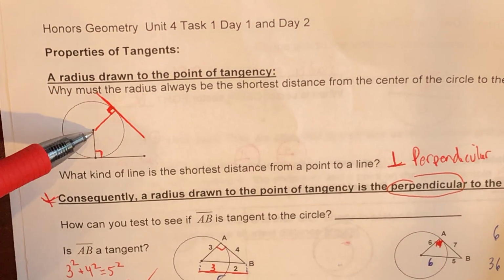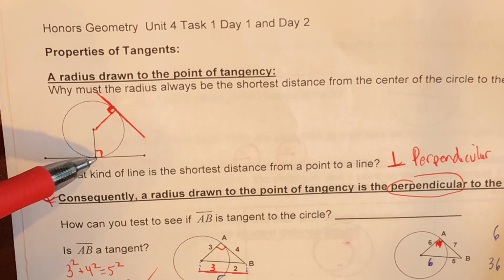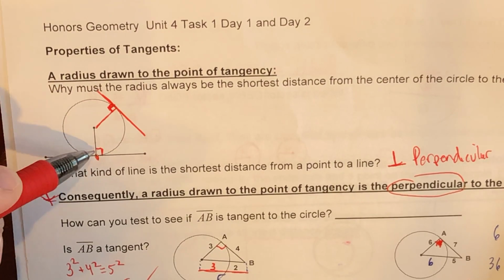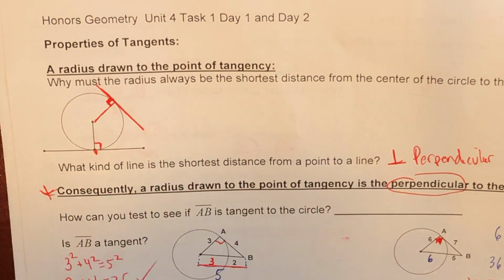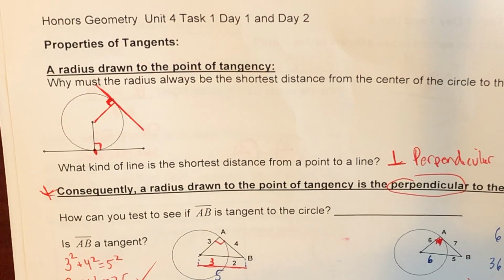All right, so even down here, this radius and this tangent line, when they touch each other right there, that's perpendicular. And you probably learned a long time ago as a kid, the shortest distance between 2 points is to walk straight, perpendicular to that point. So like if you're in your backyard and you have a fence, the shortest distance from where you're standing to the fence is to walk perpendicular to that fence.